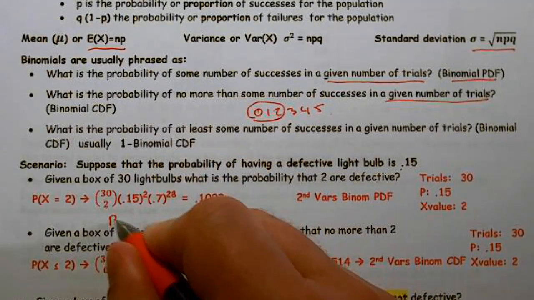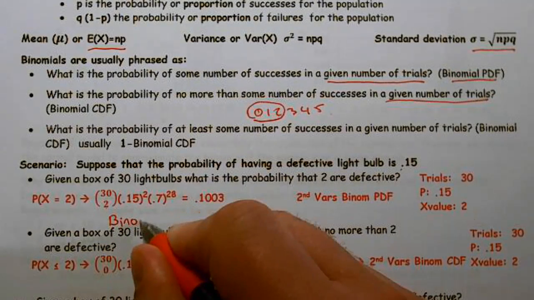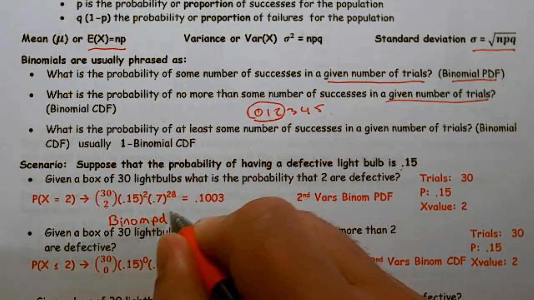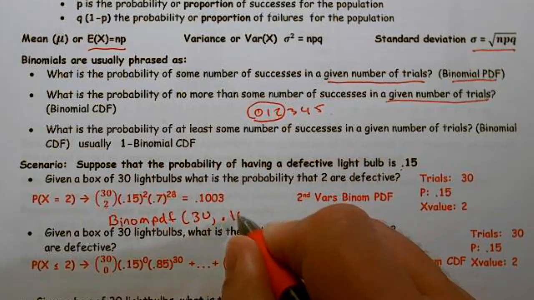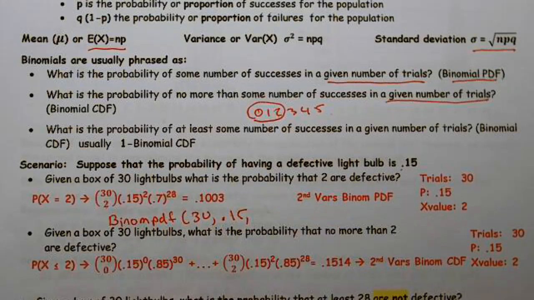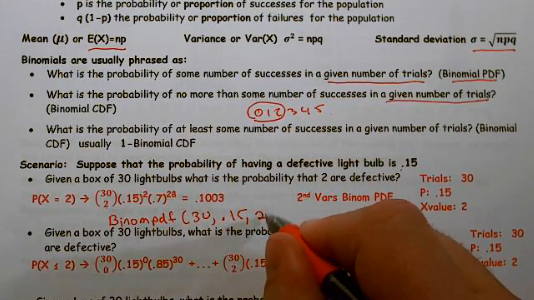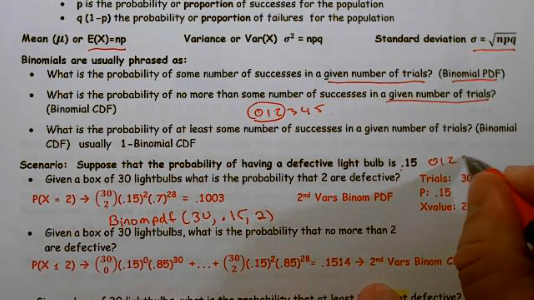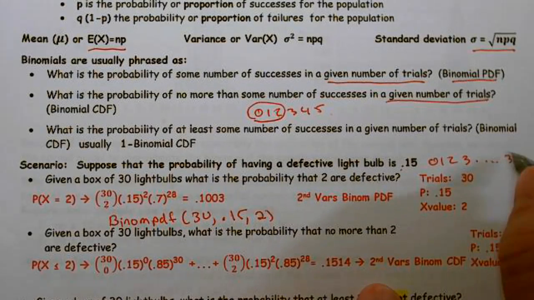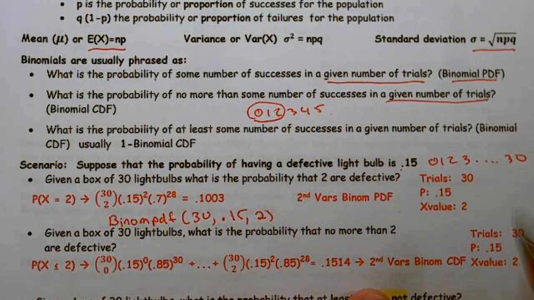Or if we were writing it out, we go binomPDF, trials are 30, the probability of a success is 0.15, and we want exactly 2. As if I were making my list of possible outcomes, this is what it looked like, 0, 1, 2, 3, all the way to 30, but I'm only circling one value.